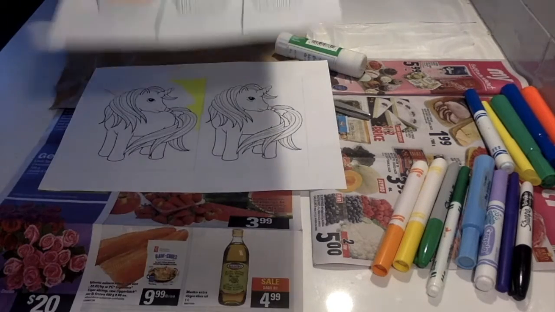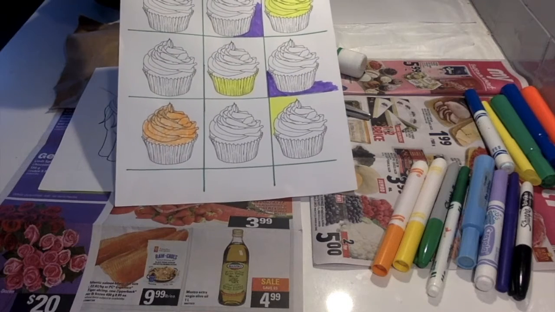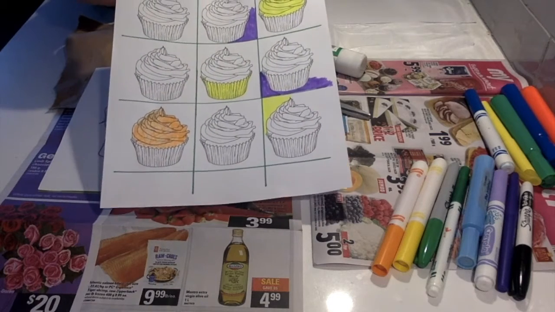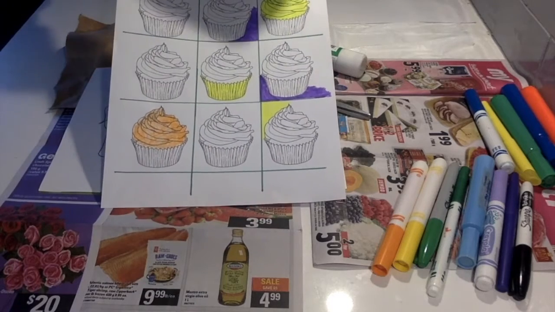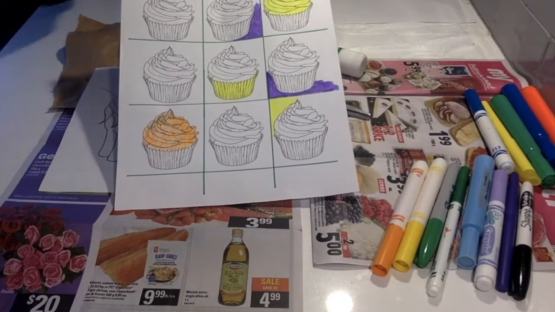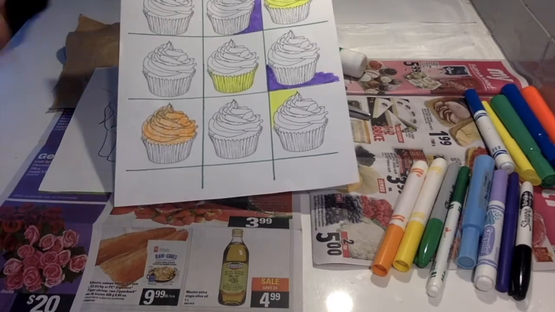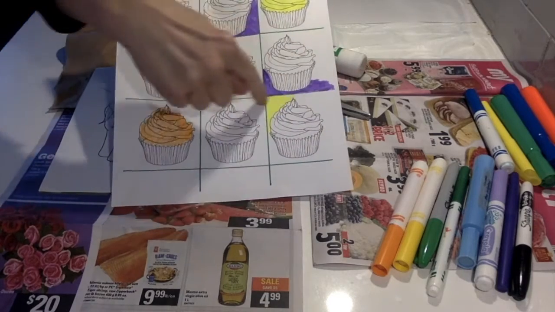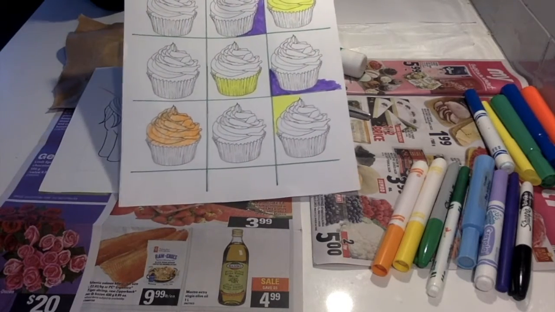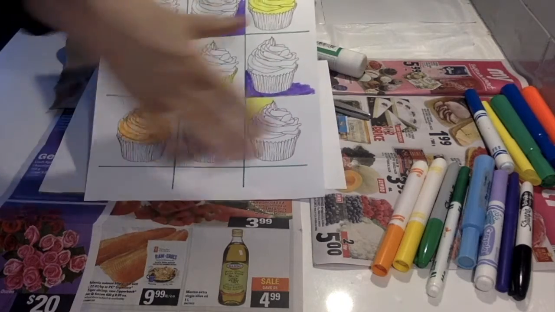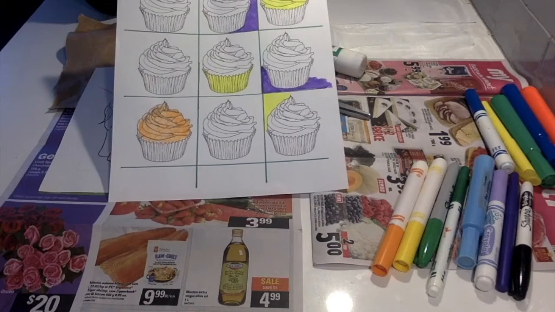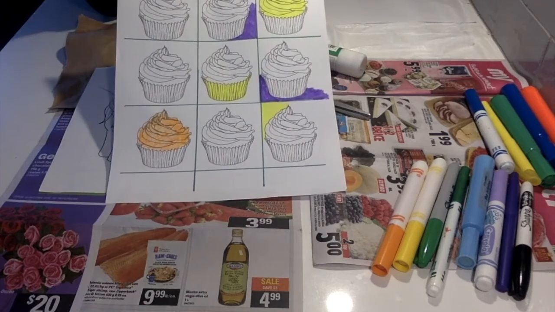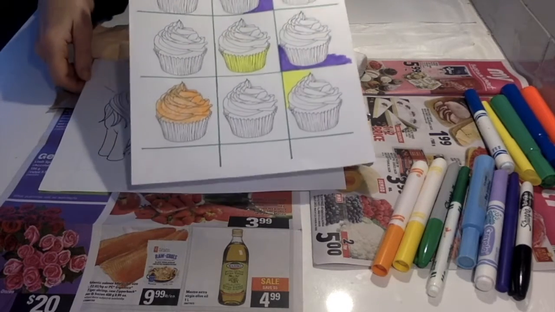So I've started this one already. I've chosen some bright colors. You can see that I've tried to make them a little bit different. I've got bright yellow up here and orange icing down there and bright yellow all the way around the boxes. You want to make sure that the entire square, each square, is colored in and that there are no gaps, no white spots.